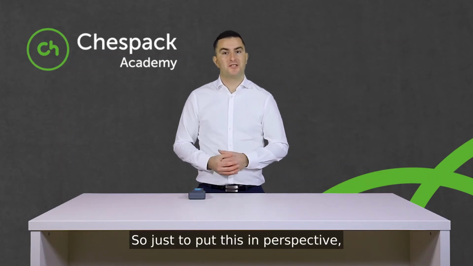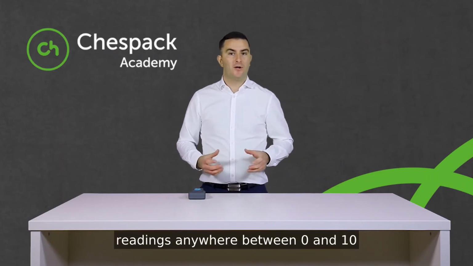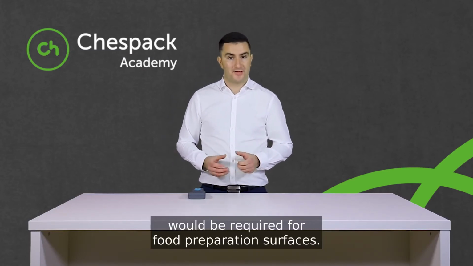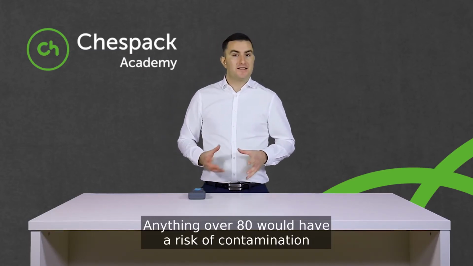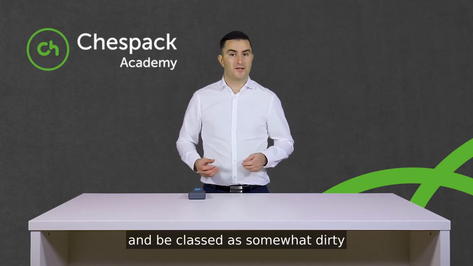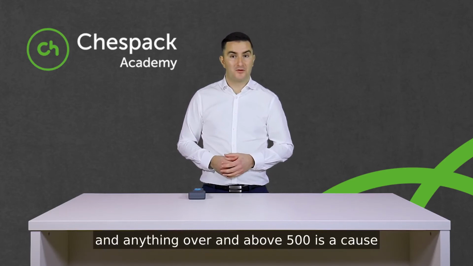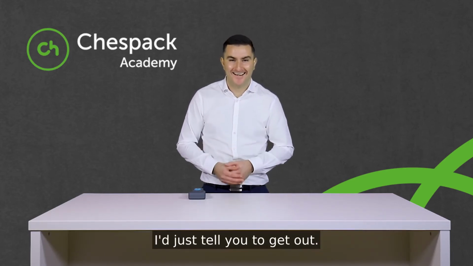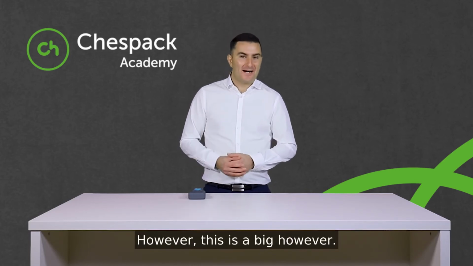So just to put this in perspective, readings anywhere between 0 and 10 would be required for food preparation surfaces. Anything over 80 would have a risk of contamination and be classed as somewhat dirty. And anything over and above 500 is a cause for concern, and to be honest, I'd just tell you to get out. However, this is a big however.